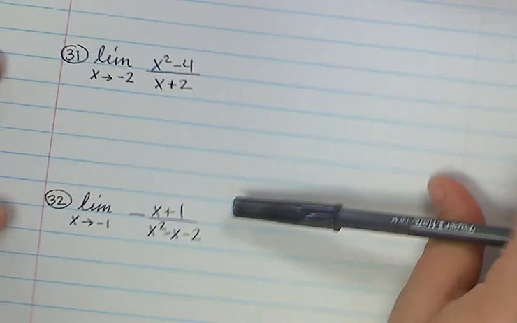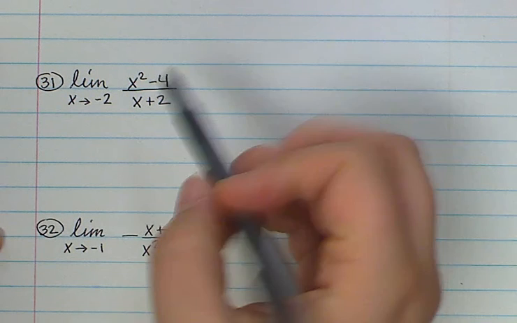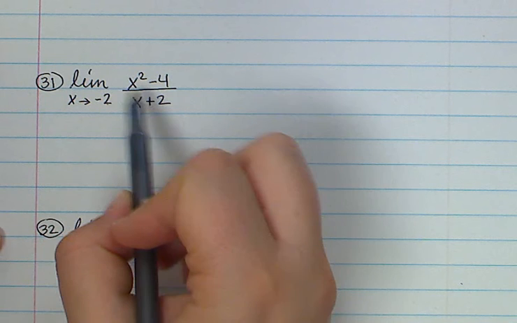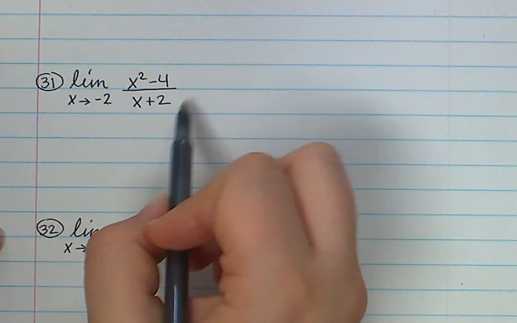Let's take a look at number 31. For 31, I try to plug in the negative 2 for direct substitution. Negative 2 plus 2 is 0. Can't divide by 0, that's indeterminate. So I'm going to have to try something else.